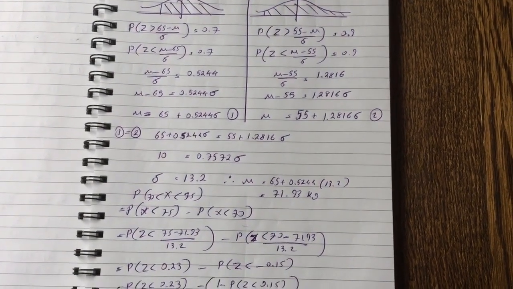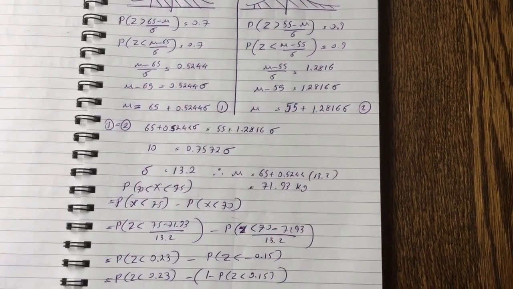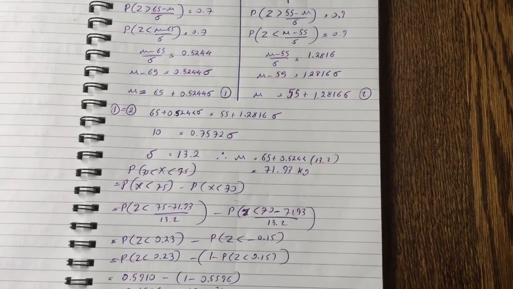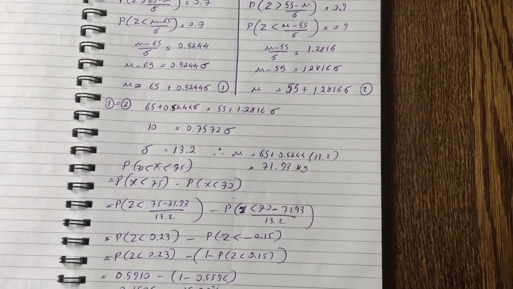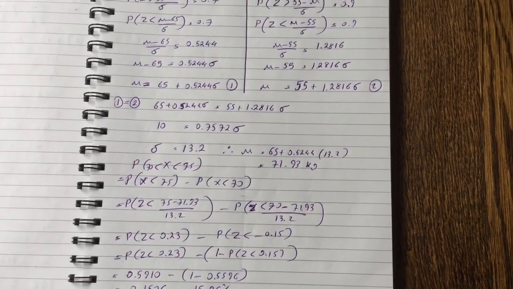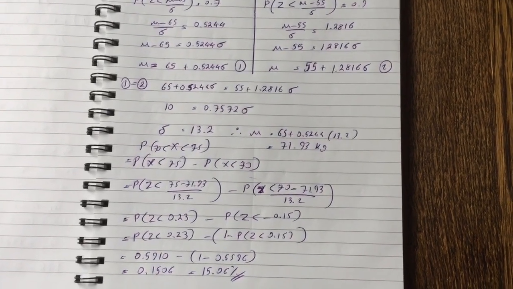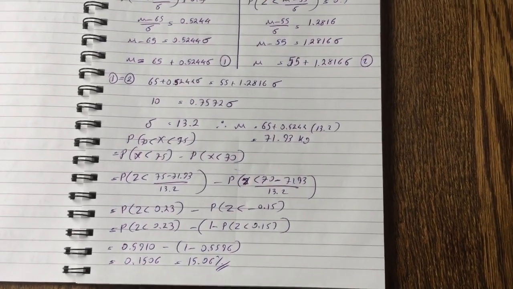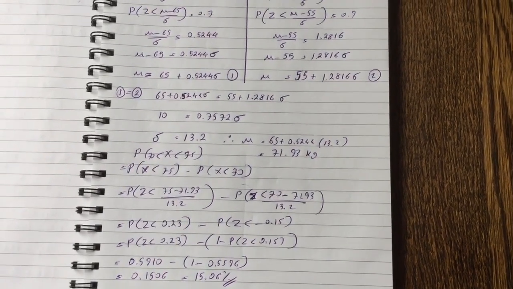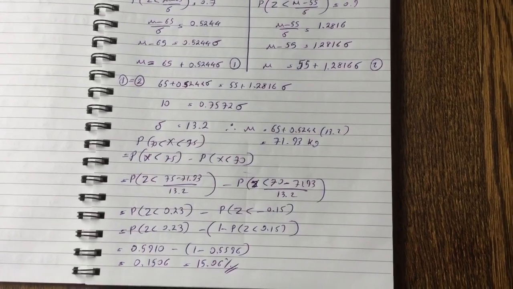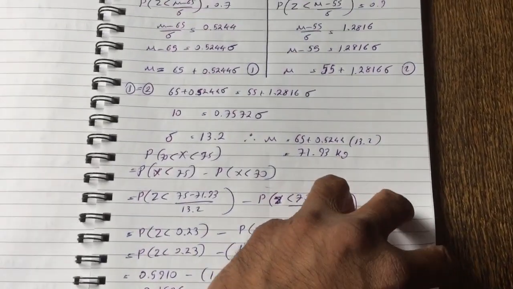So the question we want is the probability of x between 70 and 75. That's the same as the probability of x less than 75 minus the probability of x less than 70. And then you simplify using the z values, and you end up with the probability of z less than 0.23 minus the probability of z less than minus 0.15. This is minus 0.15, so you split it into 1 minus the probability of z less than 0.15. And then you plug the values in and you get 0.15106, and the percentage is 15.06.